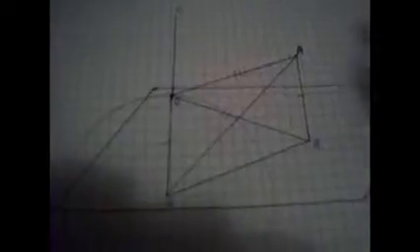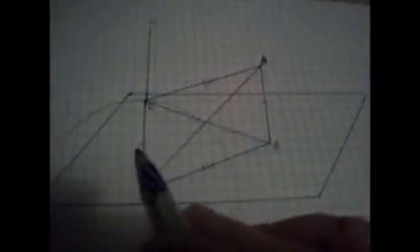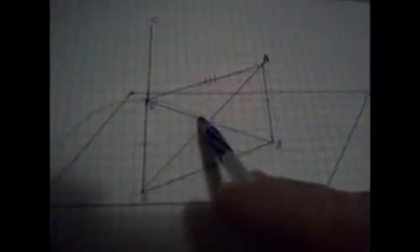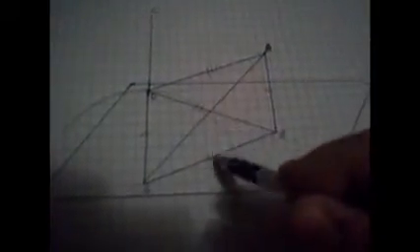Therefore, the base AD is equal to the base BE, which is this one. Therefore, if this line is equal to this line, and this line is equal to itself, and they all contain right angles, then that means that this line here is equal to this line right here. There you go.